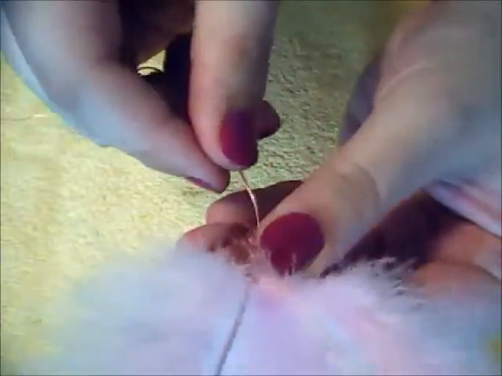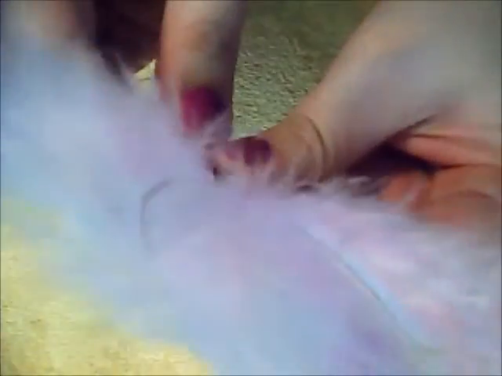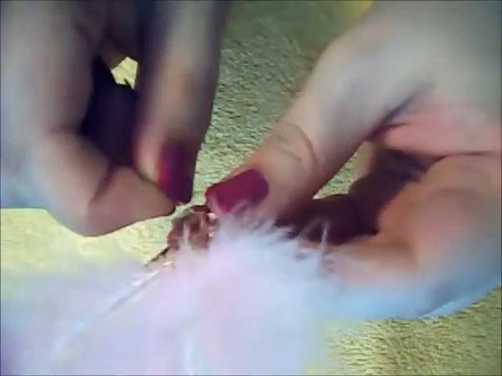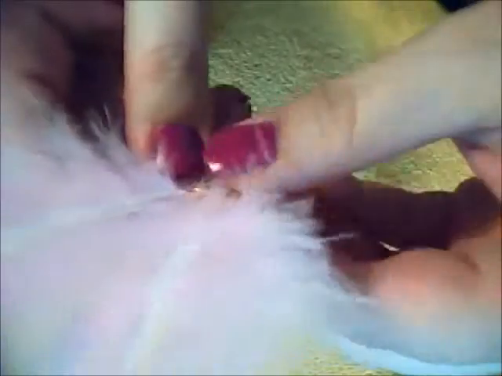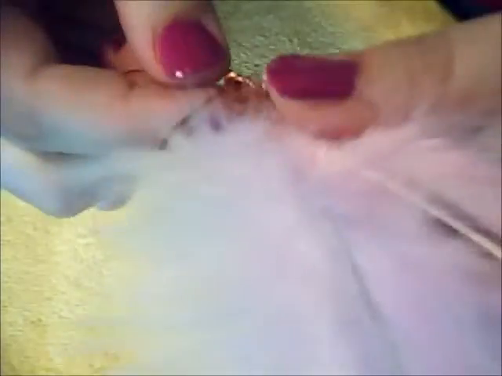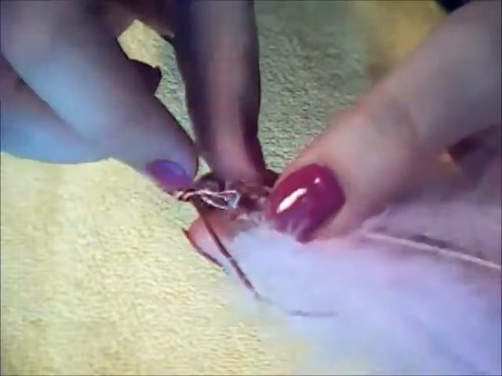That's why the wire will be rather long and not looking very pretty, but I must do this as accurately as possible. So I'm returning my wire and turning it around the central loop. Very difficult to show because of the feathers.